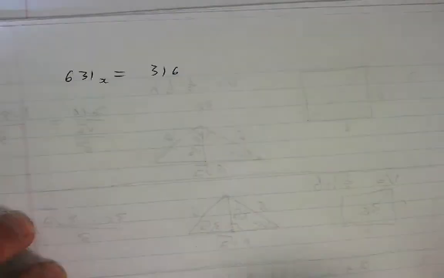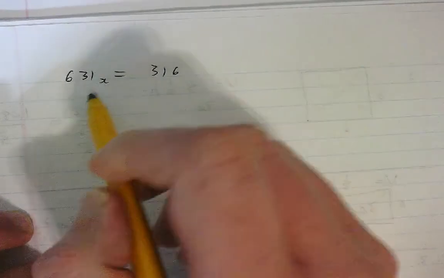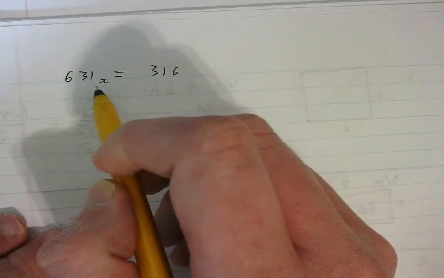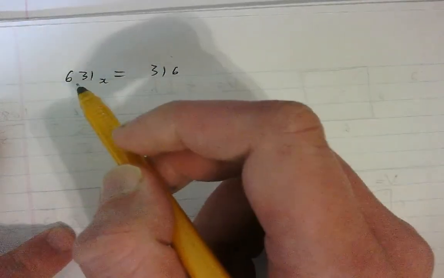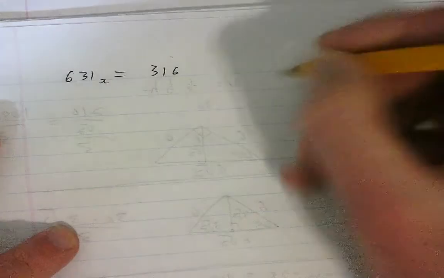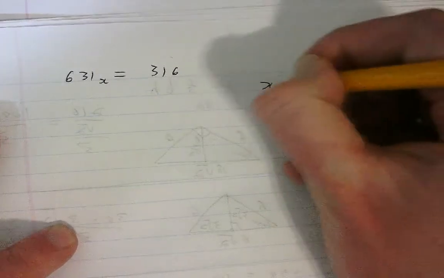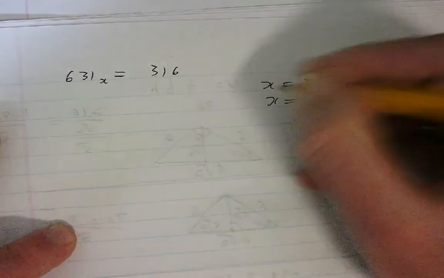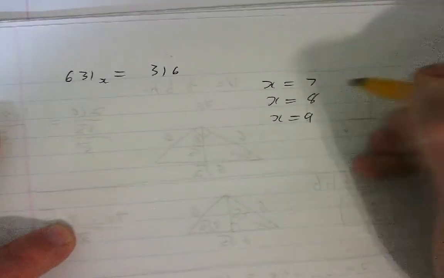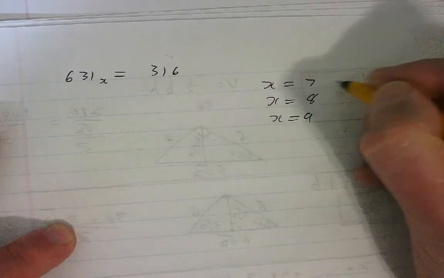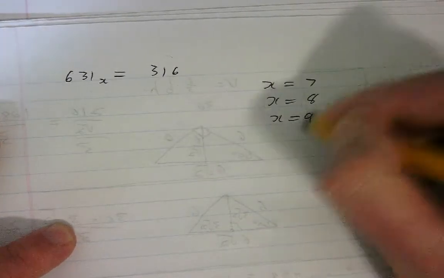Now, I overheard you guys working on this problem, and basically what you did was you tried various values of x until you found the solution. If you can do it like that, then you can say, okay, we know x is either 7, 8, or 9, and then you can just get one of you to do 7, one of you to do 8, and one of you to do 9.